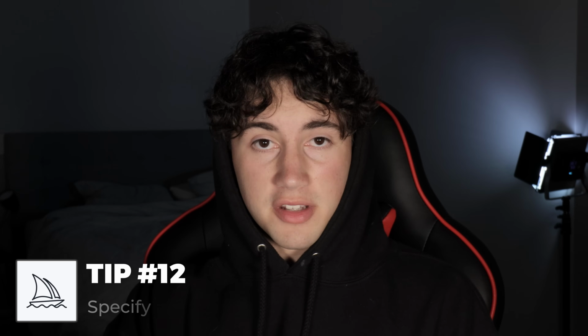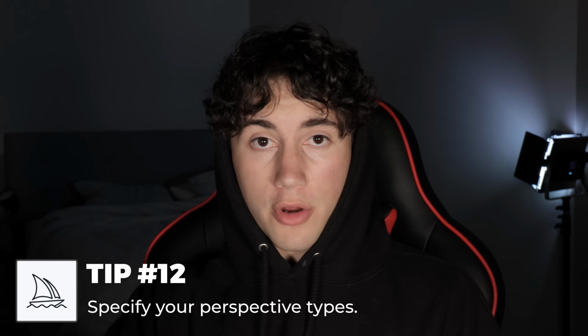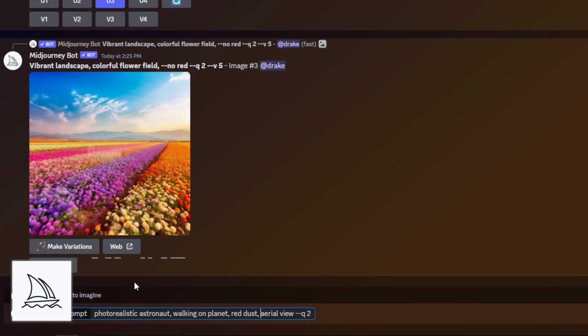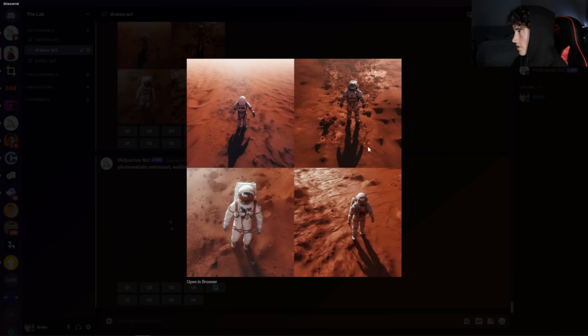Midjourney tip number 12 is to specify what perspective you want for your image. So right now I have this prompt: photorealistic astronaut walking on planet, red dust, and then I specify what perspective I want. So if I want an aerial view, what I'm going to do is say aerial view. So this is the result it gives when asking for an aerial view. It will be above the subject or the object that you have within your prompt.